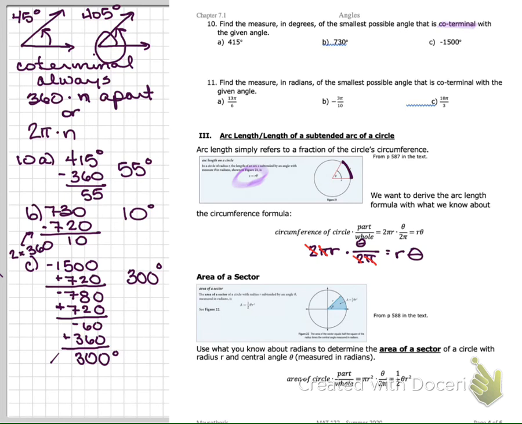Same thing with the area of a sector. We know that the area of a circle is pi r squared. Again, we're taking a look at only part of the circle. We want our angle theta out of 2 pi. The 2 pi takes us all the way around. Again, we have pieces that cancel. Just the pi here, actually.